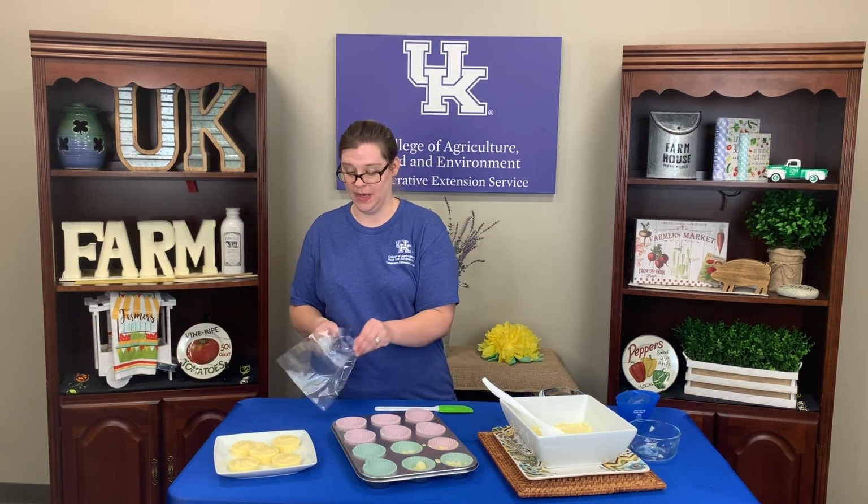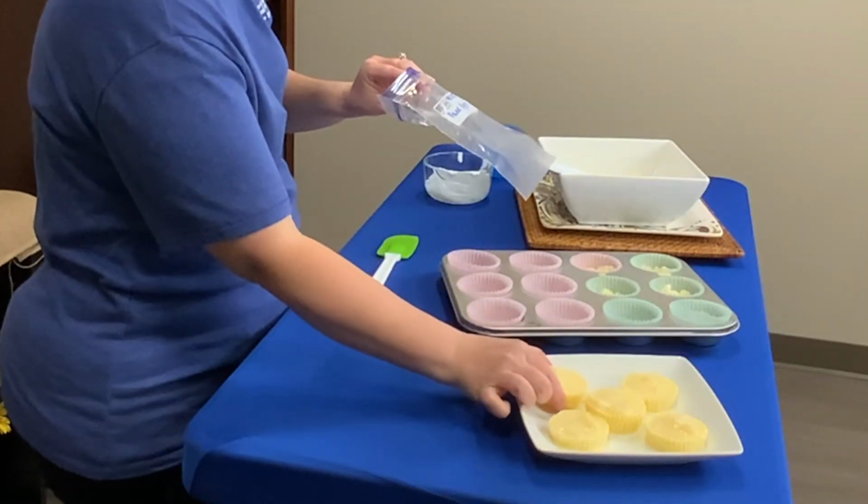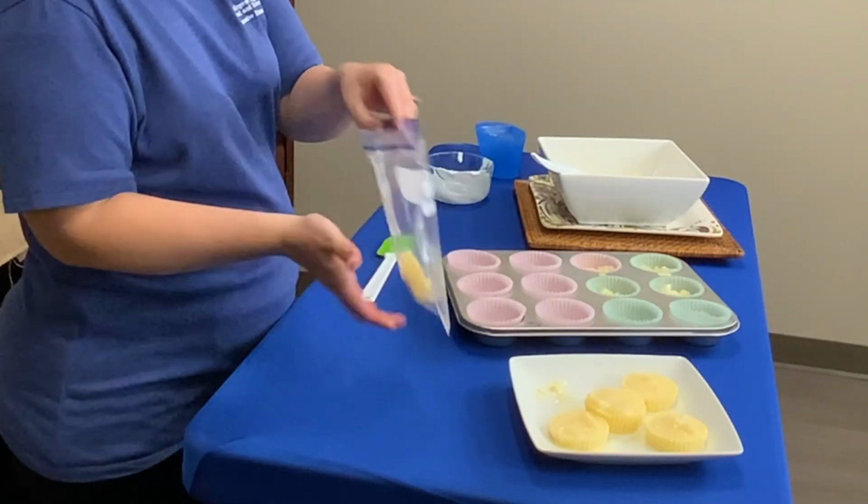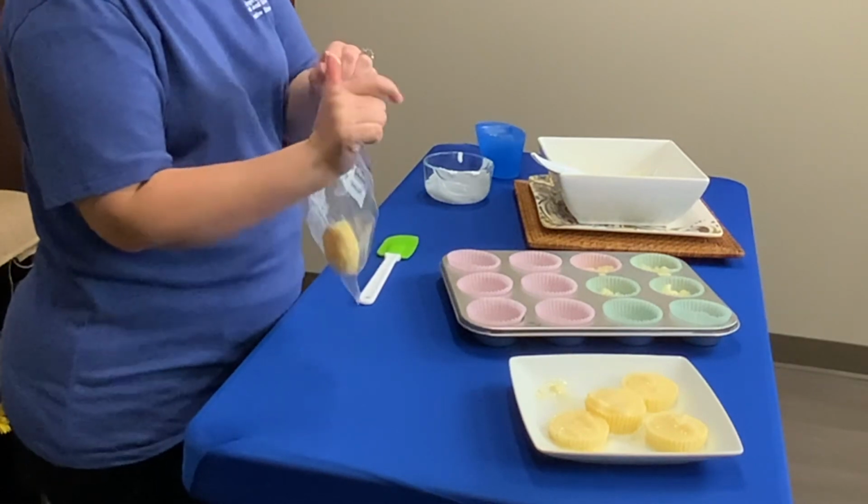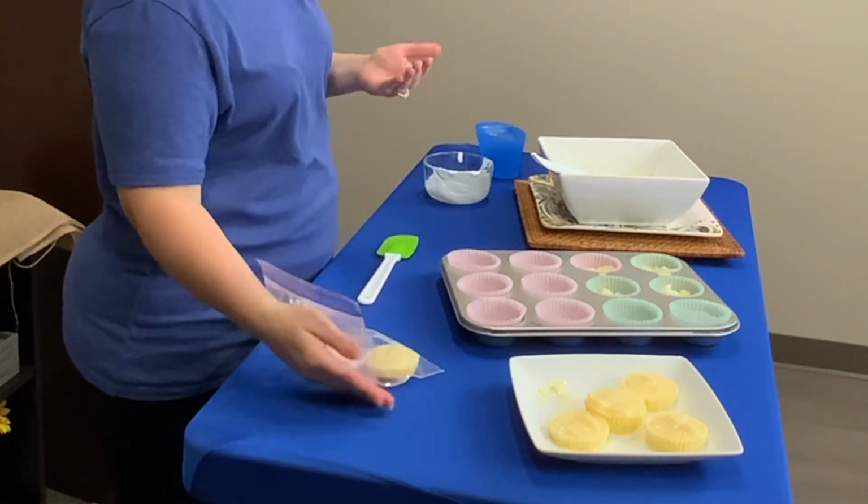Take them out of the freezer, and then you are going to label the date that you made them, and then they are ready to be sealed and placed in your freezer for whenever your family wants to take them out and use those commodity boxes.